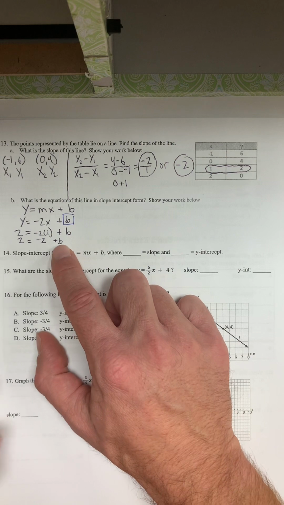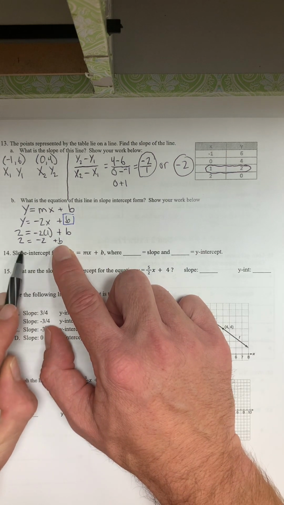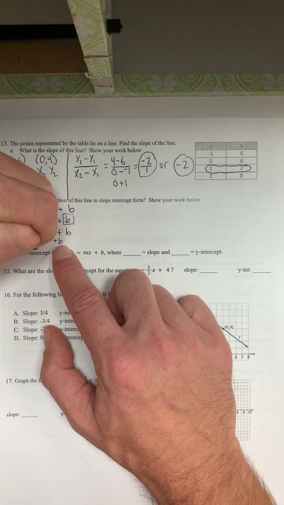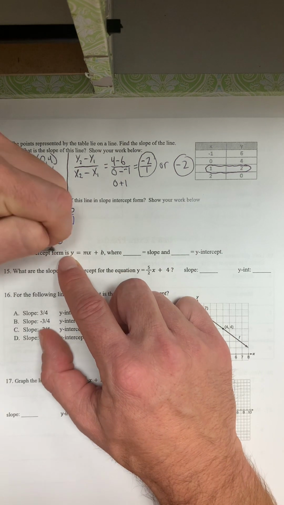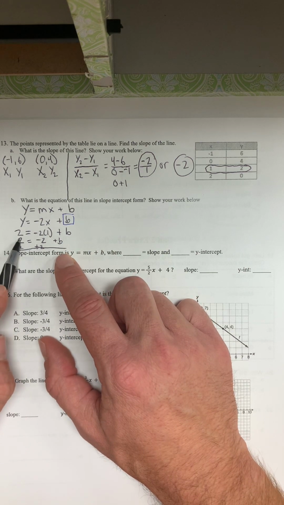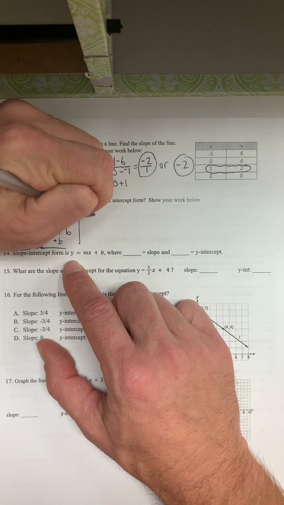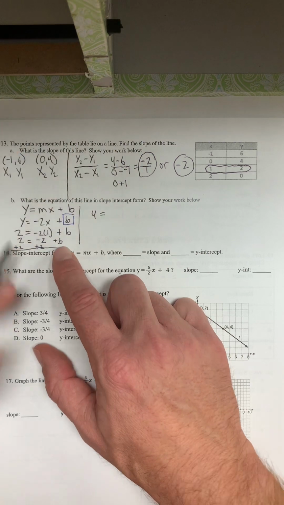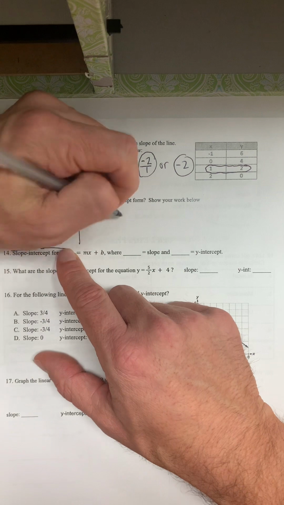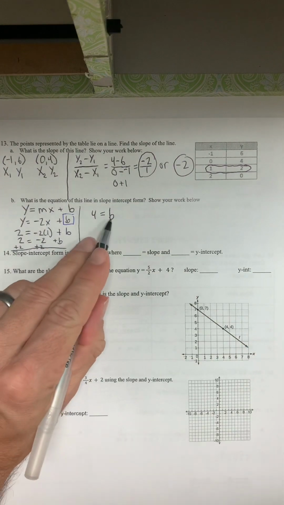Now to get b by itself, we'd have to take this and move it over here, right? So the opposite of a -2 is to add 2. Okay, so on this side, we've got 2 plus 2 is 4. And on this side, these cancel out, and the only thing I have left is b. So now I know what b is.